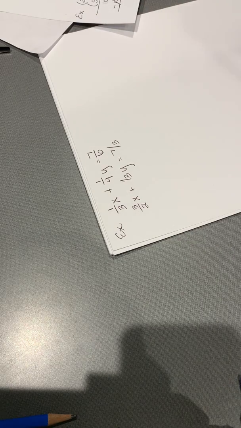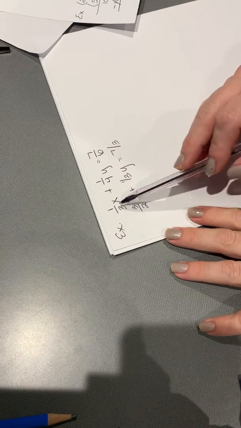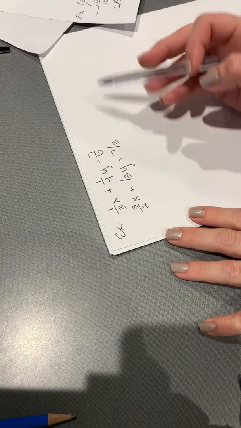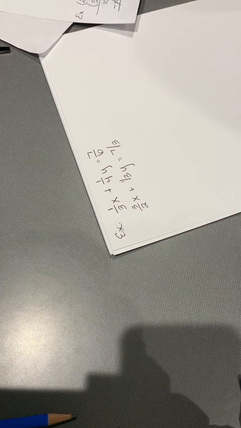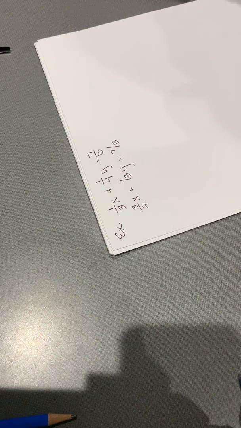Okay, that is a whole lot of fractions. And I don't know why I switched from vertical fractions to diagonal ones all of a sudden. Sorry to my neat and organized students.